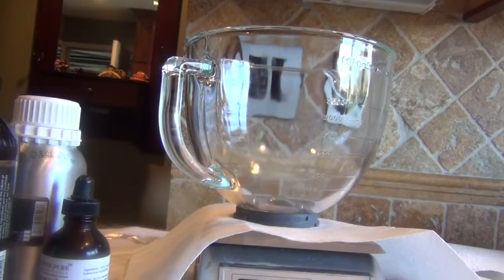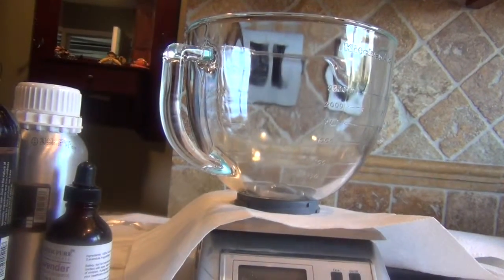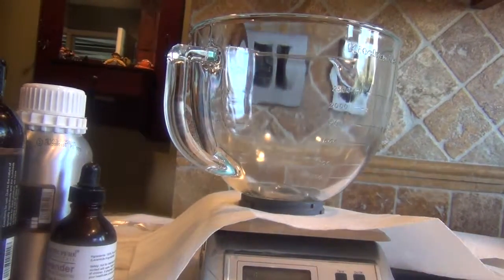My camera's not steady today. I am apologizing. I don't know why it keeps bouncing around the way that it is.